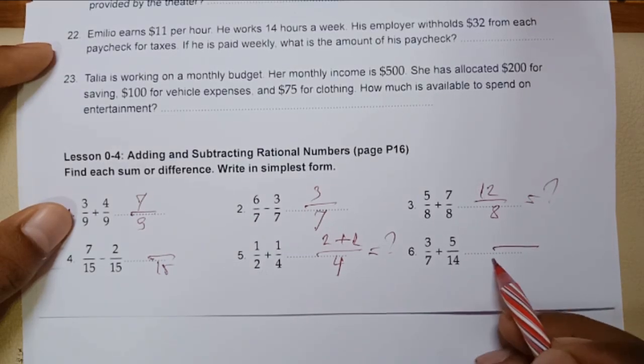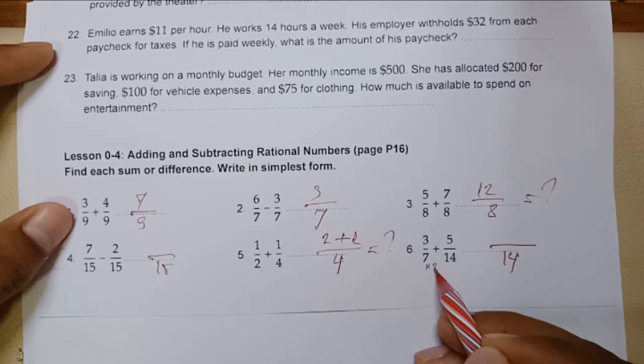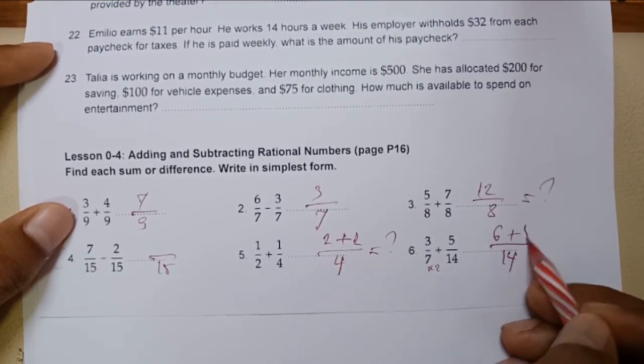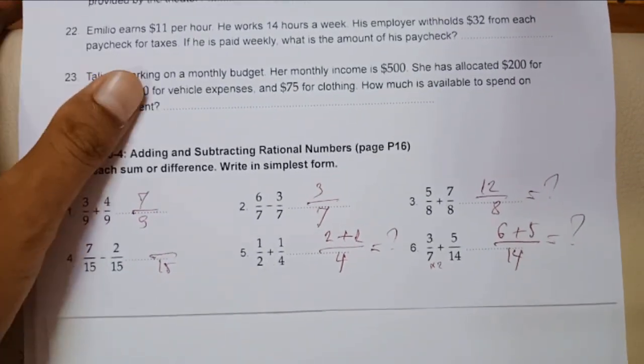This one, the common denominator is 14. To make 14, you times this one by 2. You times this one by 2 also. You have 6 and you plus 5, and you simplify this by yourself. Let's continue further.